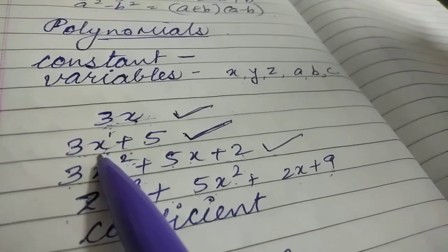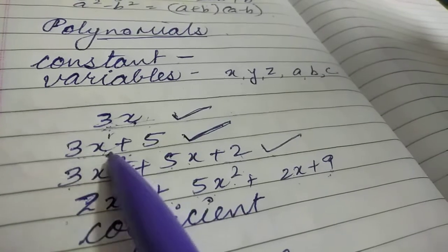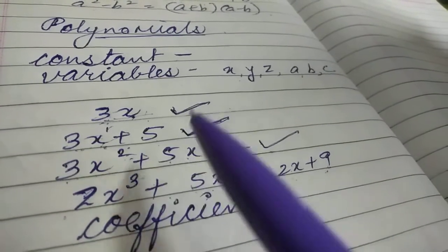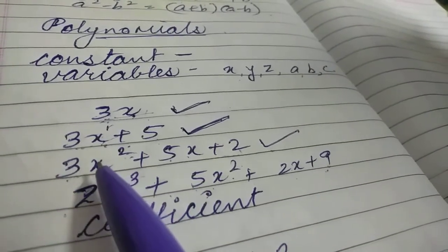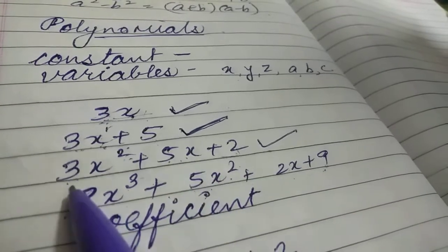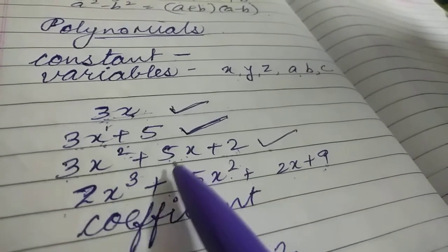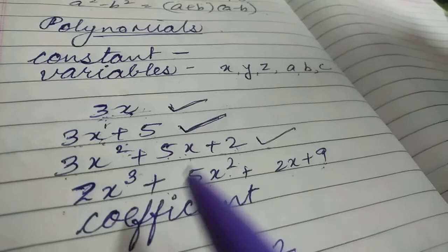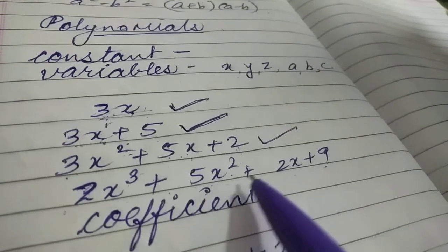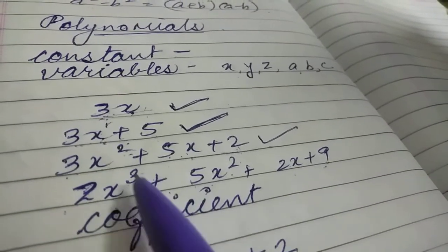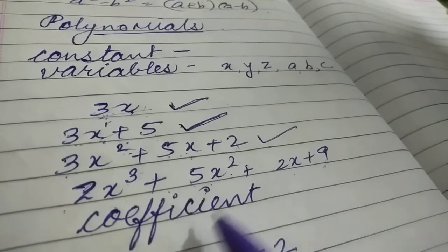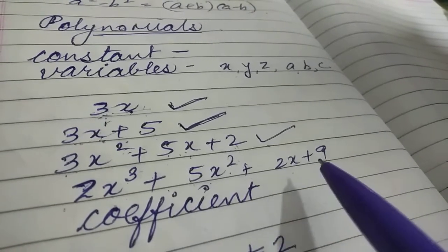In this there are two terms. First is the 3x and the other one is 5. Here there are three terms, 1, 2, 3: 3x square, then 5x, and then 2. Here there are four terms: 2x cube, 5x square, 2x, and 9.